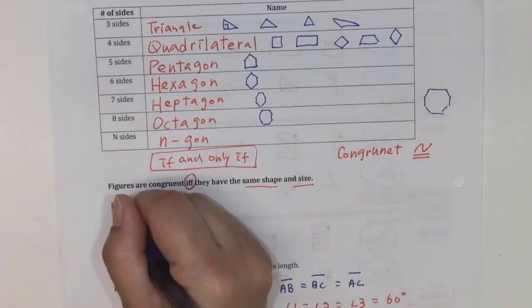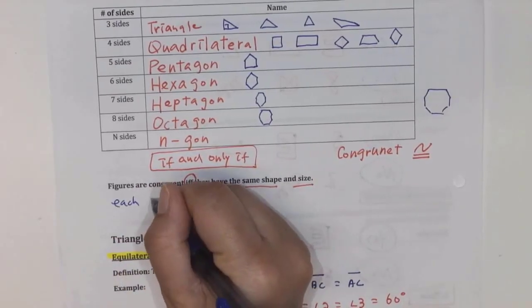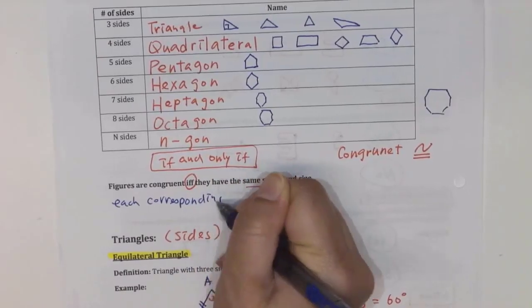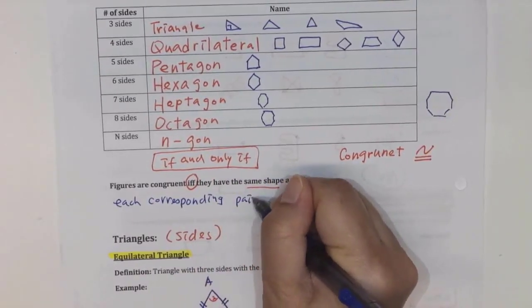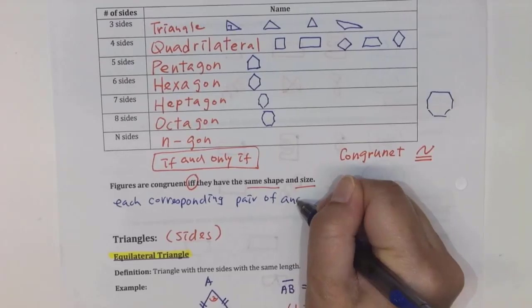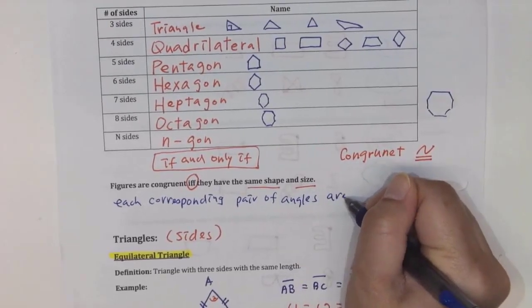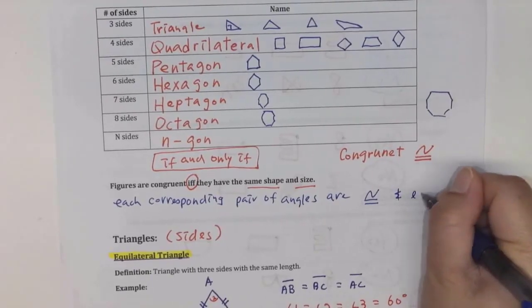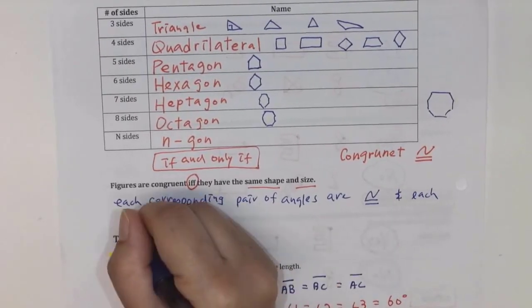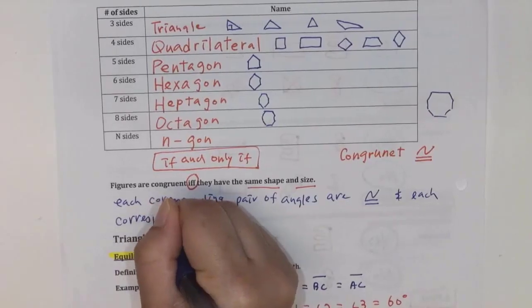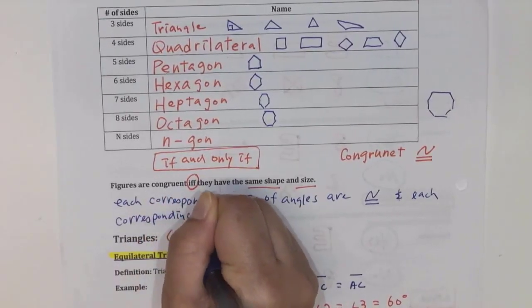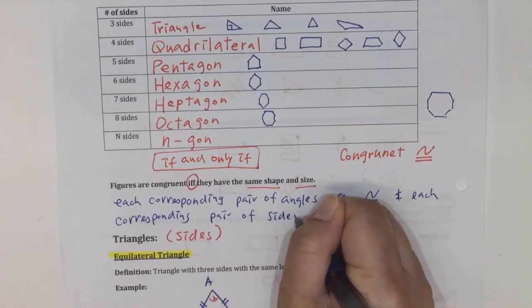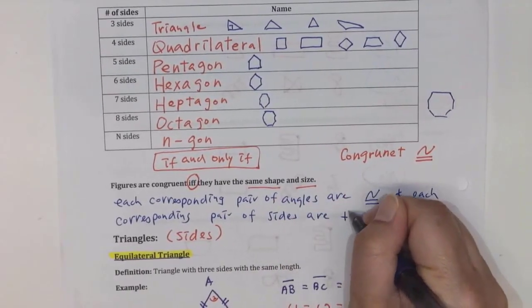So we are saying each corresponding pair of angles are congruent and each corresponding pair of sides are the same length.